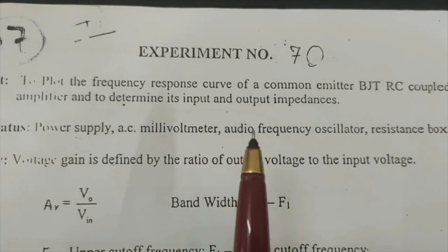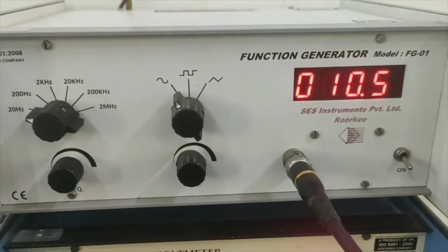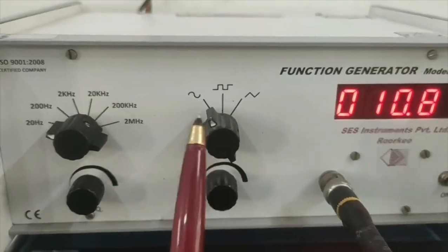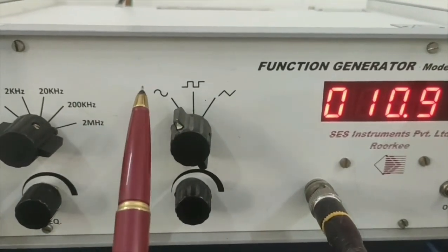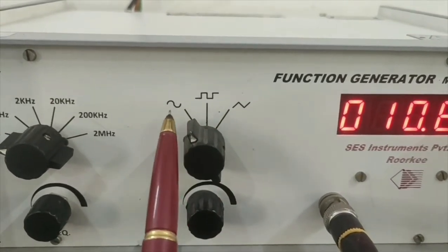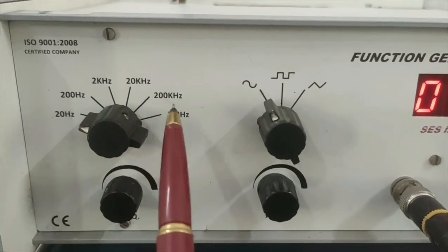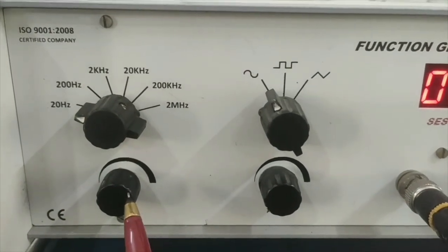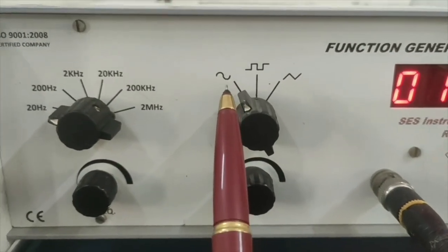Then we have the audio frequency oscillator and the resistance box. The resistance box you already know, and for the audio frequency oscillator we are using a function generator which will give us the frequency. We have to use the sine wave, not the square wave or the sawtooth wave. The frequency of this sine wave we can change from this range using this knob, and this knob is to change the amplitude of the sine wave function.